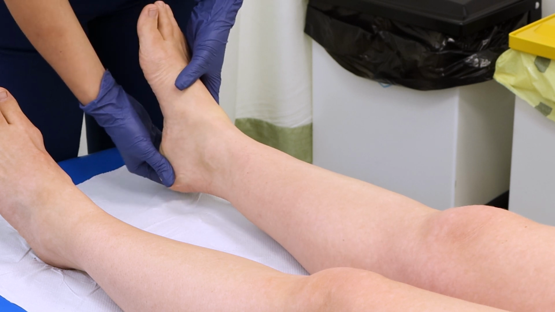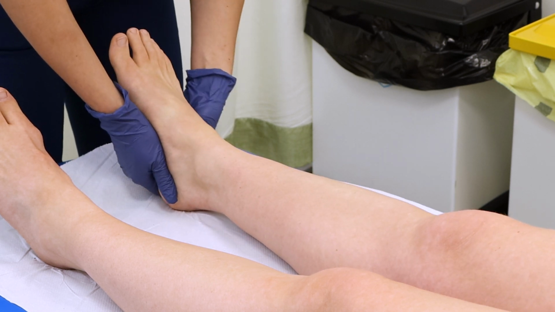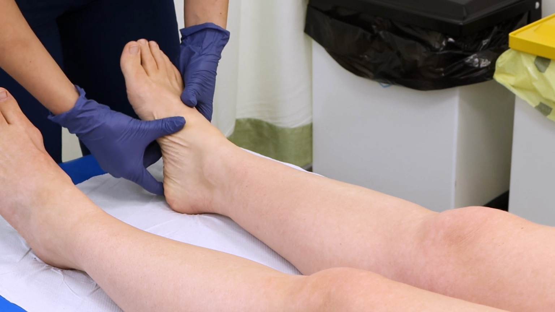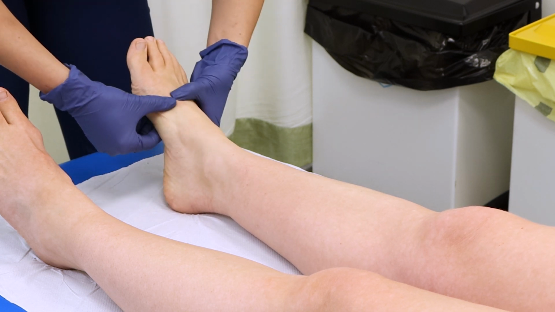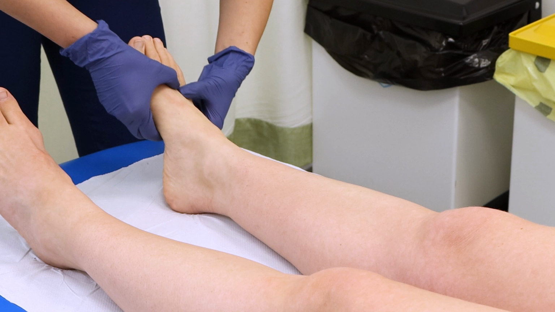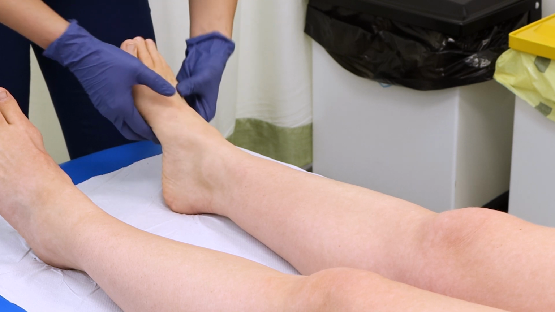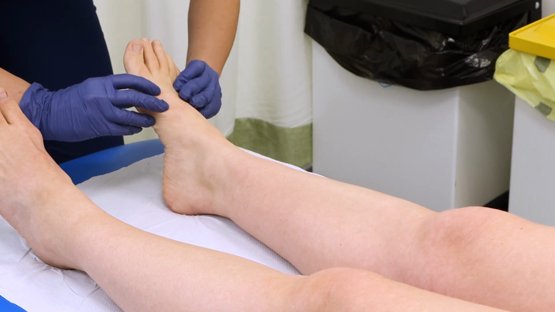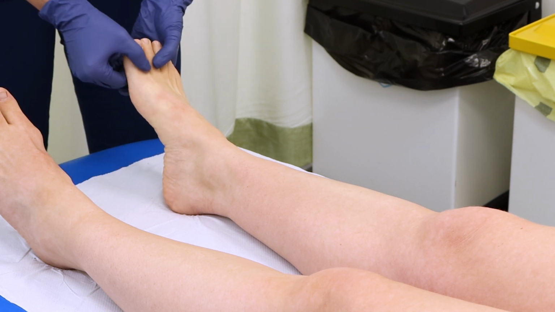calcaneus, cuboid, the 3 cuneiforms, metatarsals, including the heads, and the phalanges.